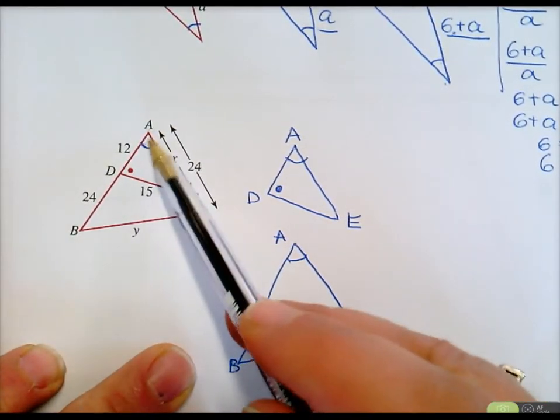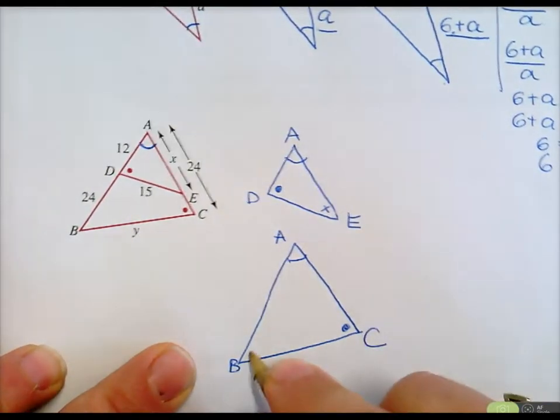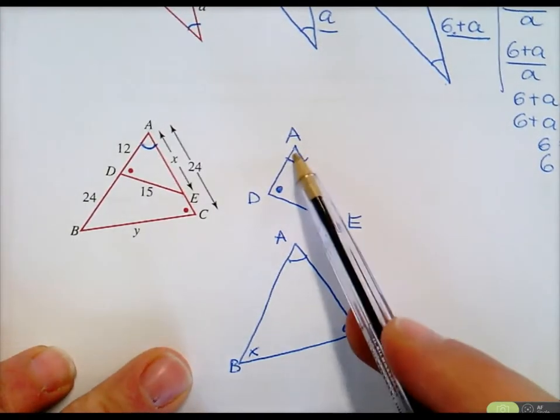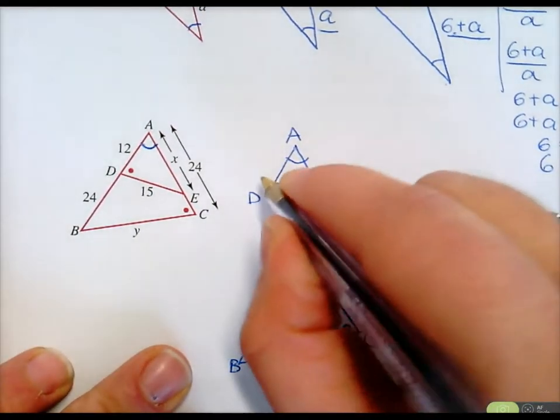That's the common angle at A. It's common to both. The last ones have to be equal now. Now I'm not taking a guess. All right, that's for certain. So now we can put our measurements in. Are we good? 12.